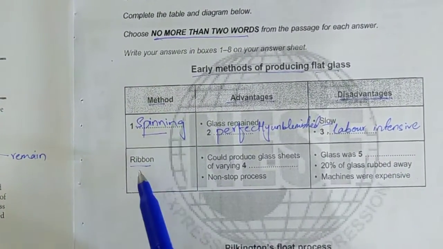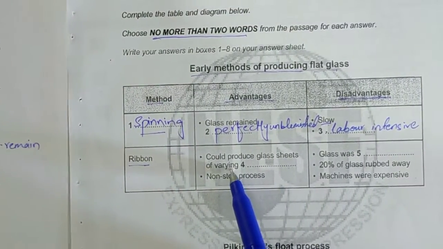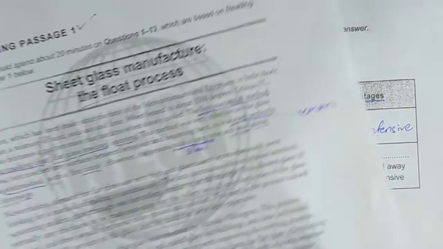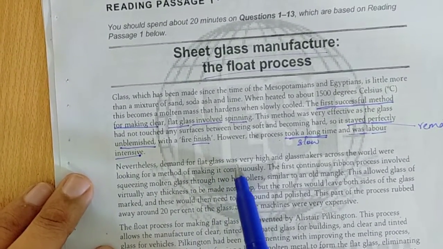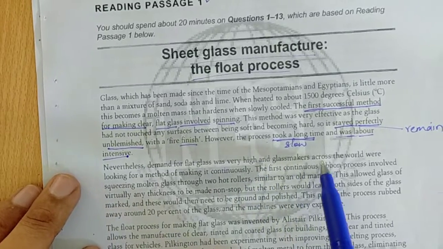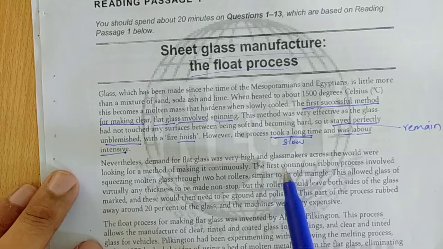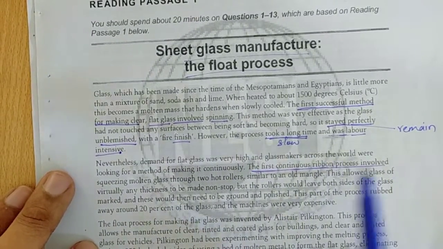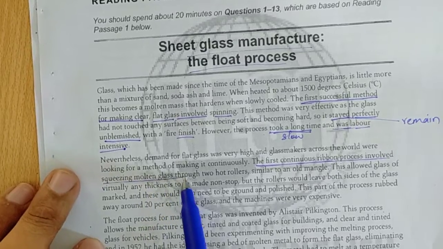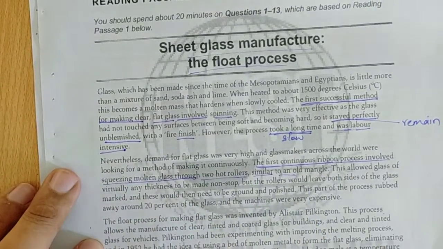So the second method is ribbon, could produce glass sheets of varying dash. Nevertheless, demand for flat glass was very high and glass makers across the world were looking for a method of making it continuously. The first continuous ribbon process involved squeezing molten glass through 2 hot rollers similar to an old mangle.